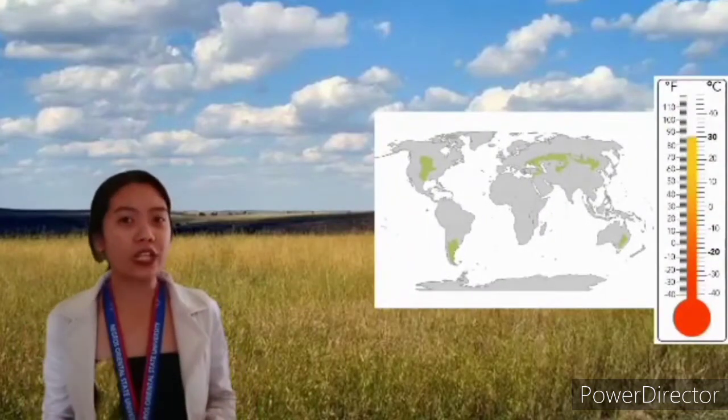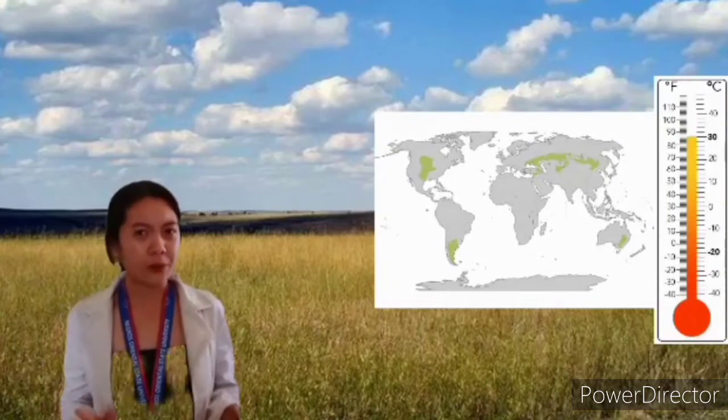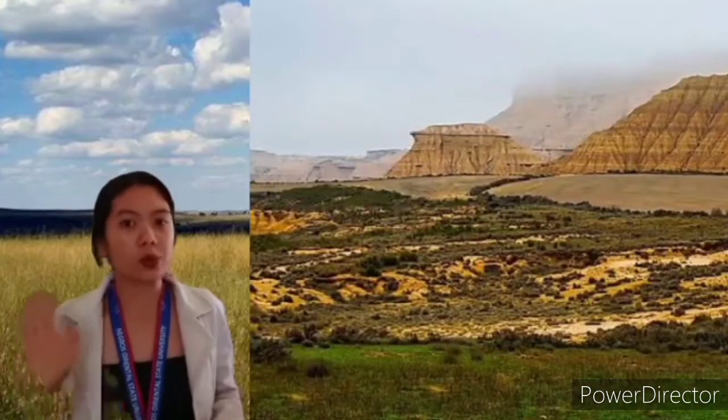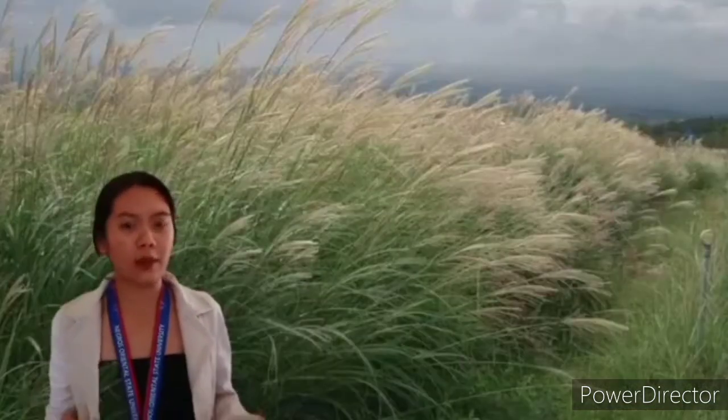Temperate grassland biomes have a semi-arid climate and normally receive 10 to 30 inches of precipitation per year. Due to the relatively low amount of precipitation received, it is difficult for trees and large shrubs to survive. For this reason, the majority of plants found in the biome consist of different types of grasses.